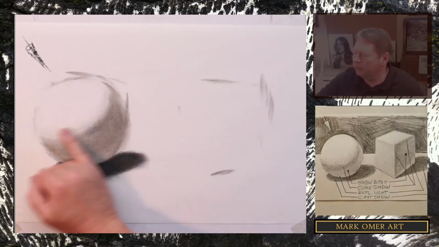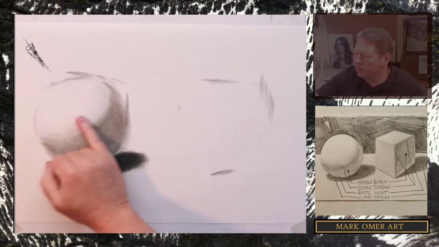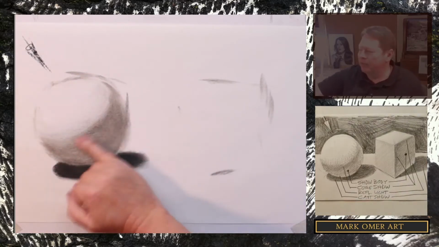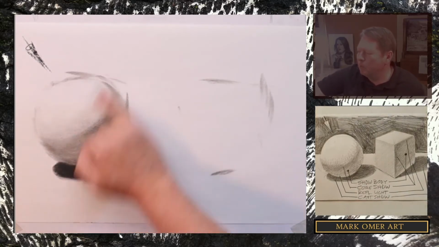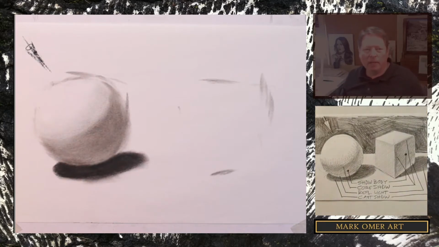So I'm picking up a little bit of material, and the light won't be as intense down around here as it will be up there. So I'm just adding a little material. Hopefully you can see that there. But I still want to know where my shadow edge is, okay? Now, what'll help is when we add this next element. The next element is what we call the core shadow, okay? It's right here, core shadow.